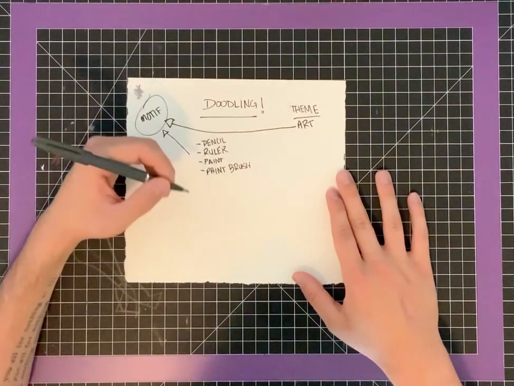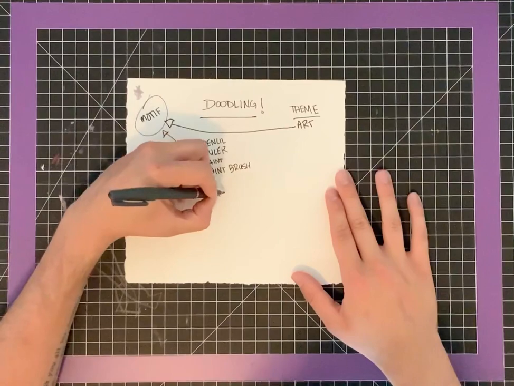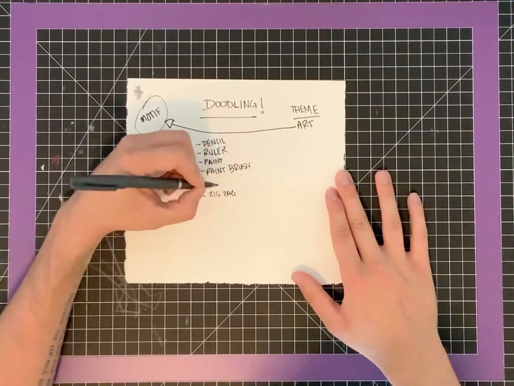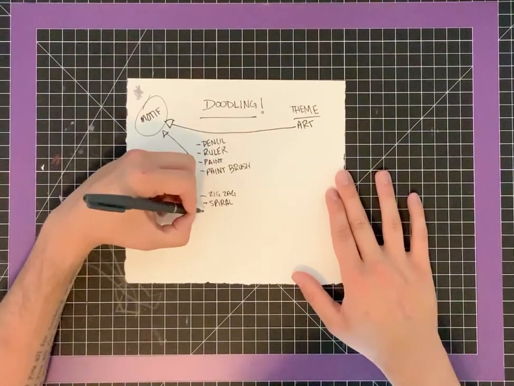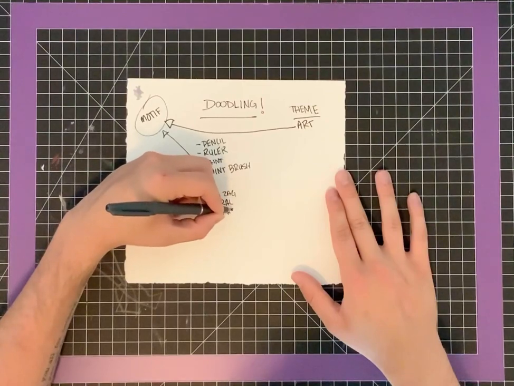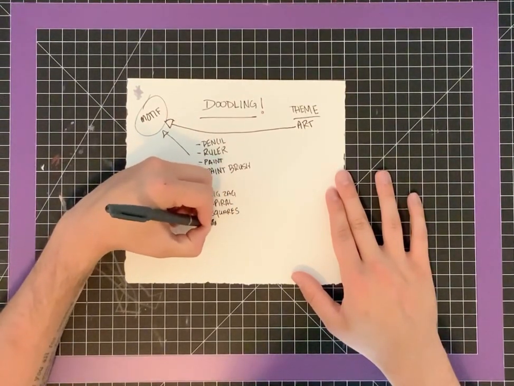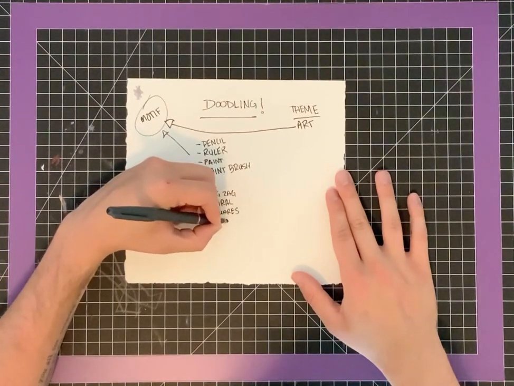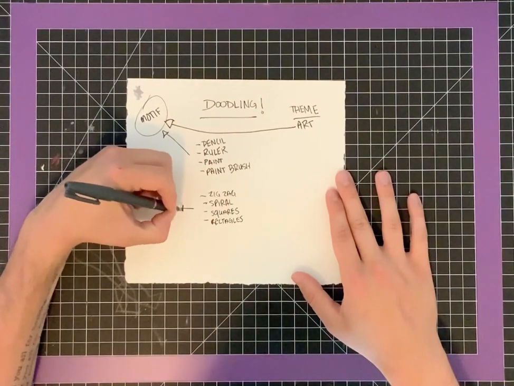And then in between the doodles, I'm gonna fill it in with things like zigzags, spirals, squares, rectangles, all sorts of shapes.